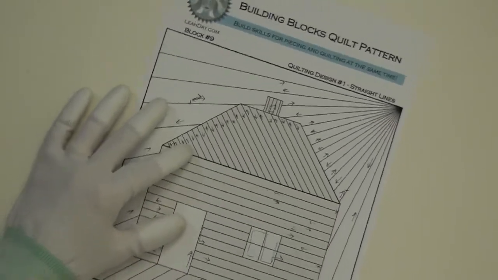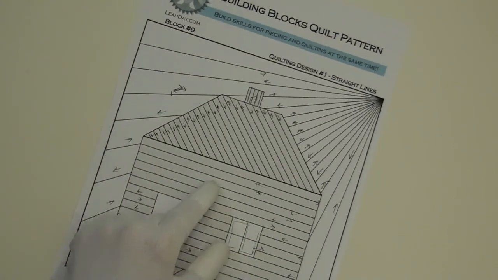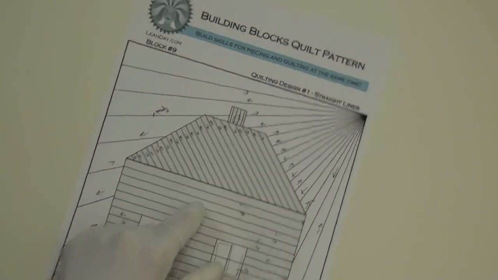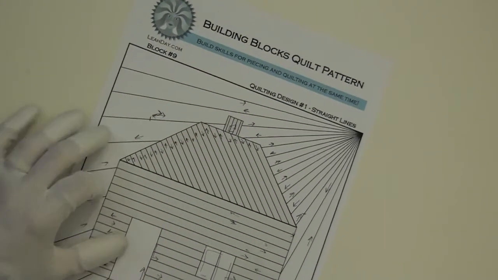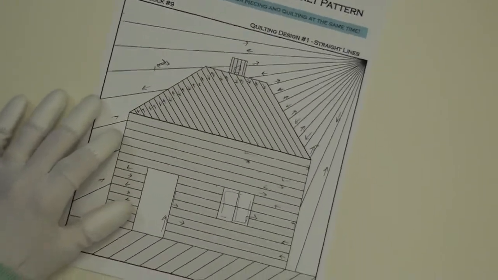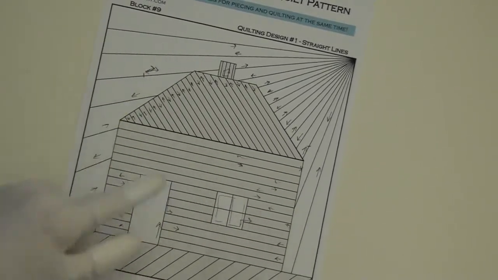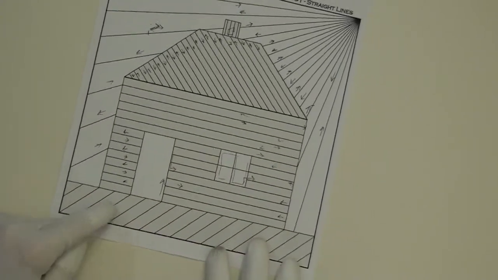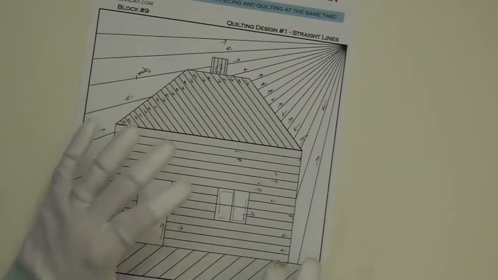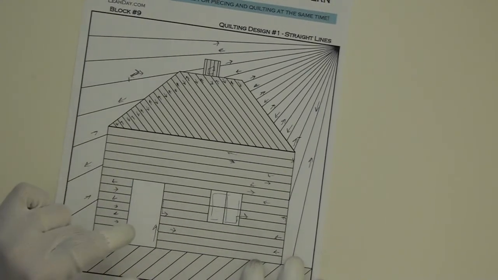So here's our house block design that we're going to be working with today, and just in case you're looking for this graph for you to mark your blocks, you can find it in the Building Blocks quilt pattern available at leahday.com. Okay, so we have got all of these straight lines, and they're going all over the place. We've got diagonals, we've got horizontal lines, we've got more diagonals. They're all over the place, and you really want to take some time to plan this out and how you're going to knock everything out logically.